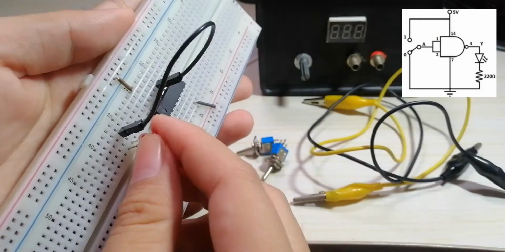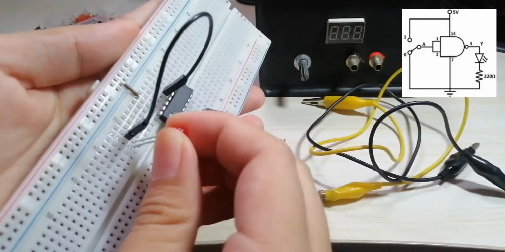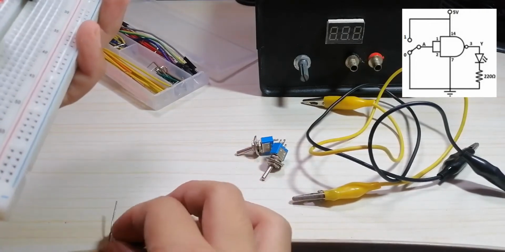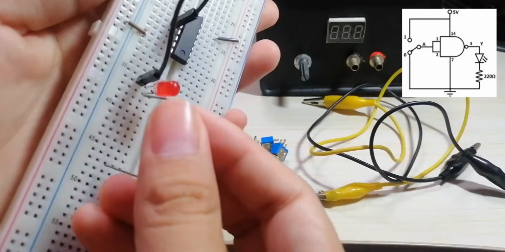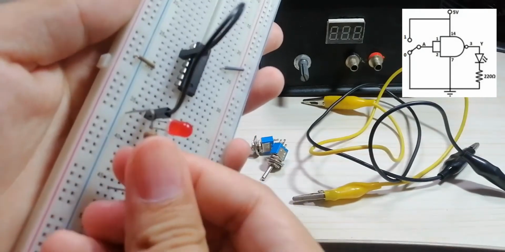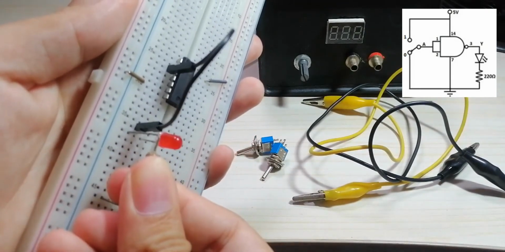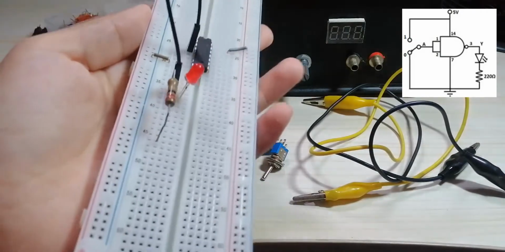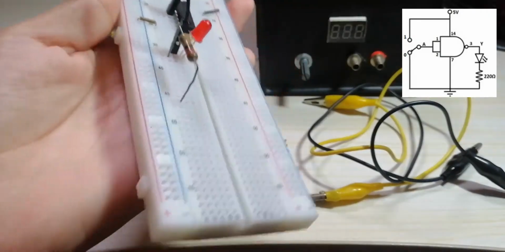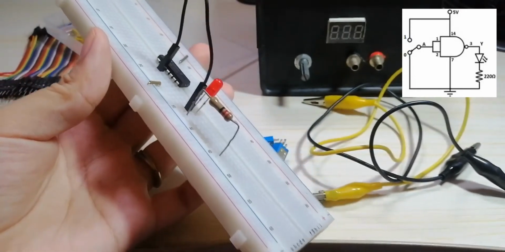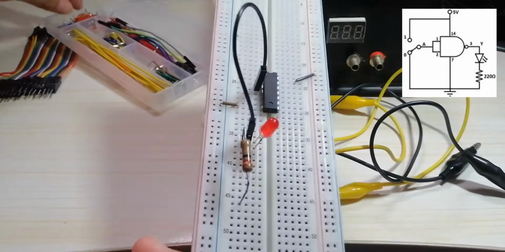Then the resistor is also connected to the negative side of our LED. And our resistor is also connected to our ground.